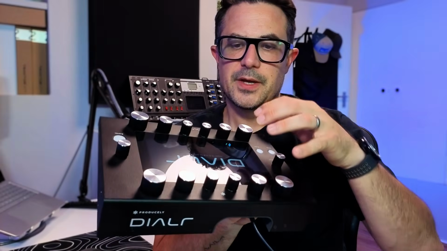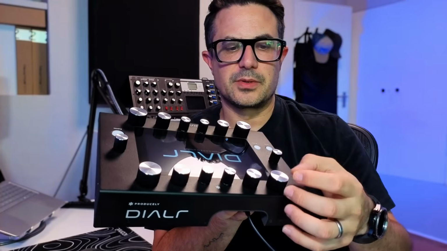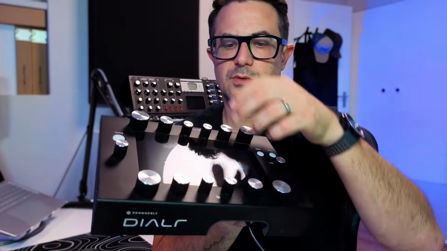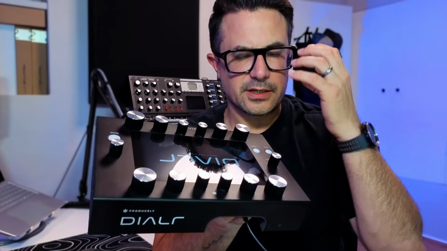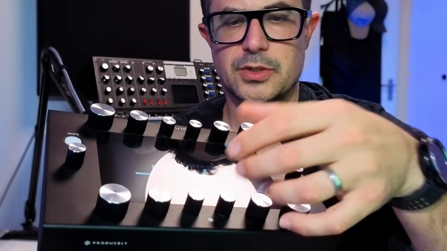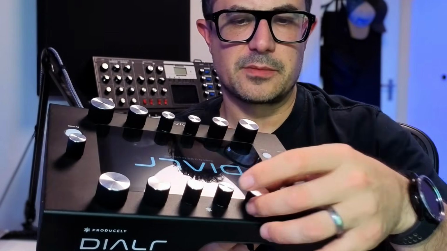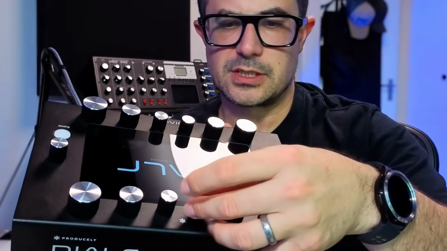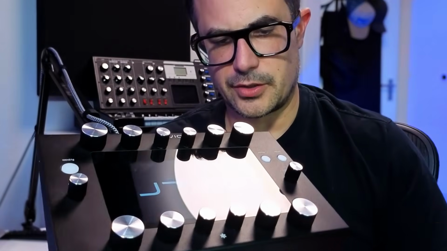So you can imagine something like an EQ, for example. You can have the gains on all the big ones, so it's easy to recall what does what. And then put your frequencies, or maybe frequencies on the big ones, gains on the middle-sized ones, and then you've got these smaller ones which could handle Q values for an EQ. So it makes sense like that. It's easy to differentiate between the two of them without even looking at the screen.